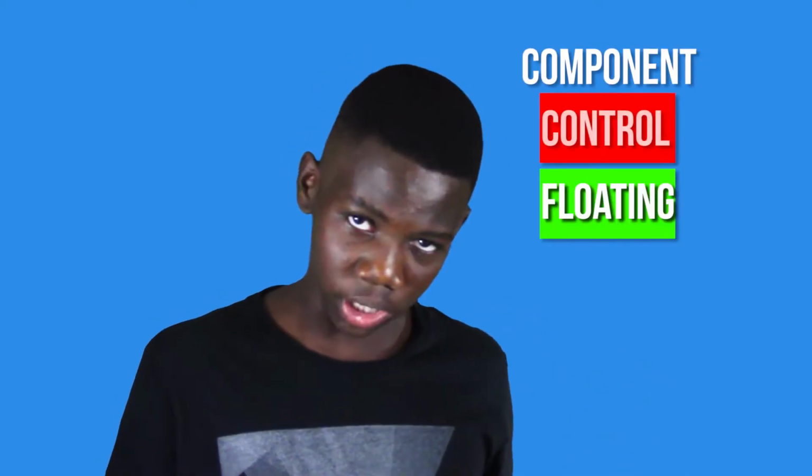If this special part of the component called the floating gate has a charge, it's a 0. If it does not have a charge, it's a 1. And in order to give the floating gate a charge, we pump some electricity through another little part of the component called the control gate.